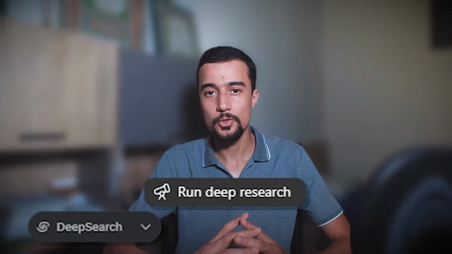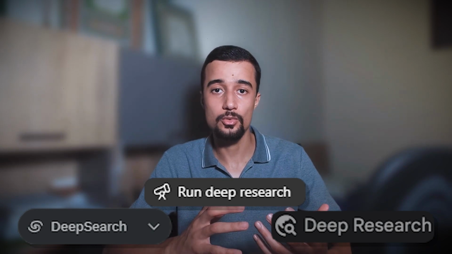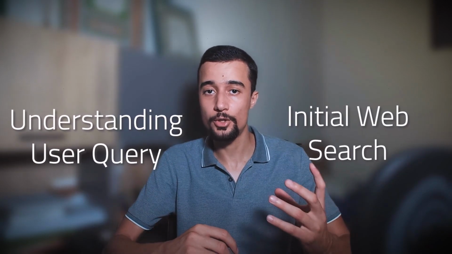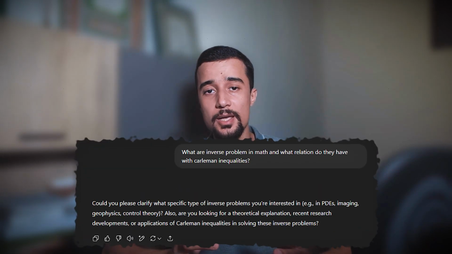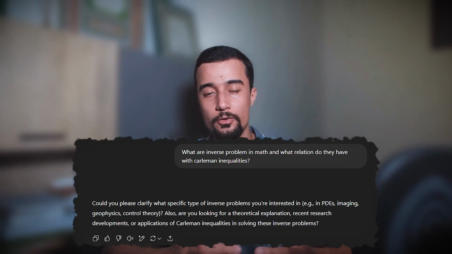Now, most of the deep search tools in chatbots have a similar process to what we've seen with Grok. And we can safely assume that, for example, the first two steps, understanding the user question and initial web search for broad information, are always performed no matter what the user query is. For example, with ChatGPT, you can try this on your own. If you ask it to perform a deep search on a certain subject, it will ask you a number of questions to better understand what you are looking for exactly.